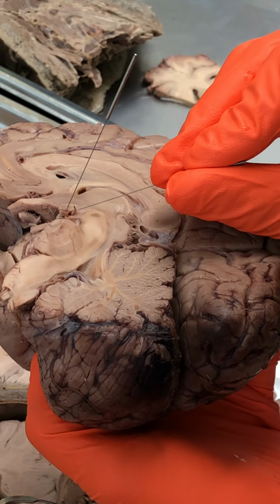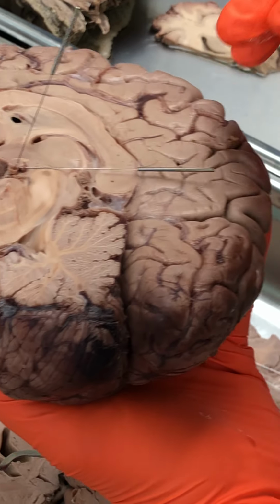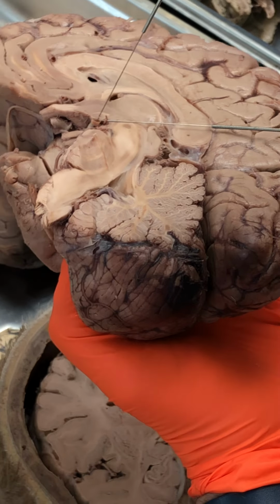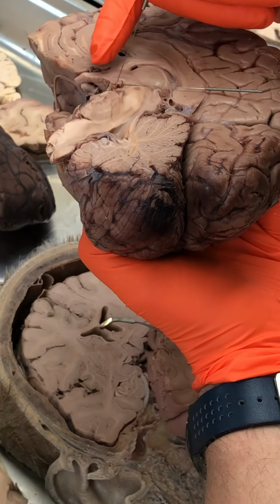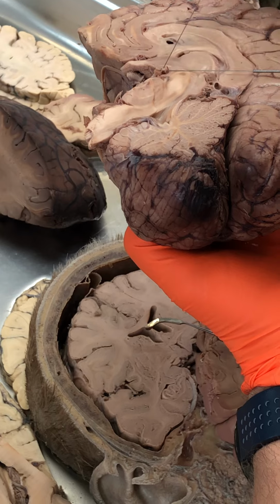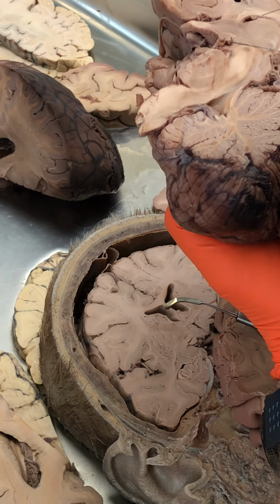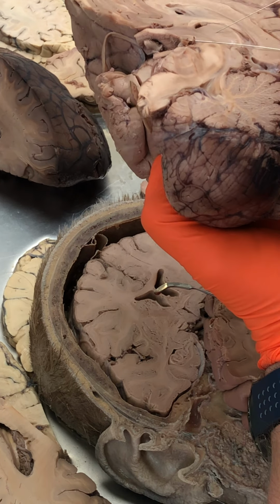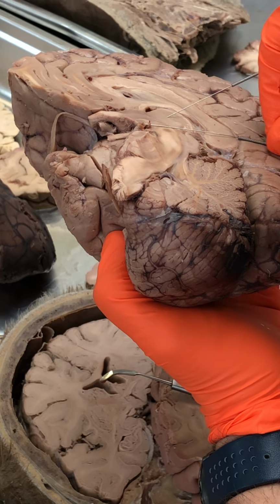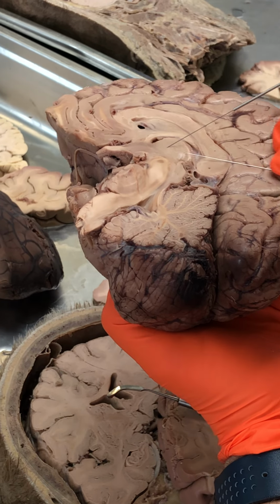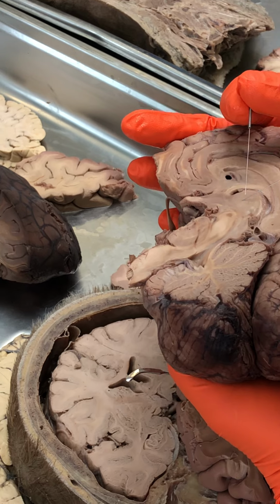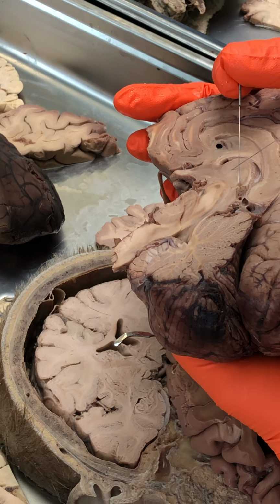And here you see the nerves. Which nerves are visible here? The oculomotor, because here is the visual system. So this one is the telencephalon. No, this is the thalamus, and here is a part of the diencephalon.